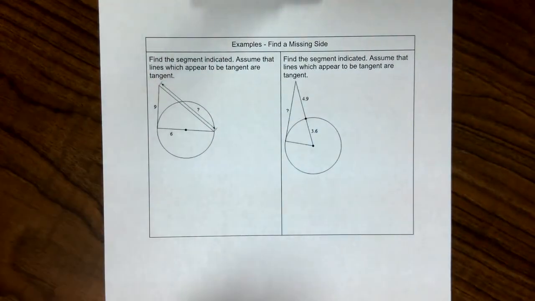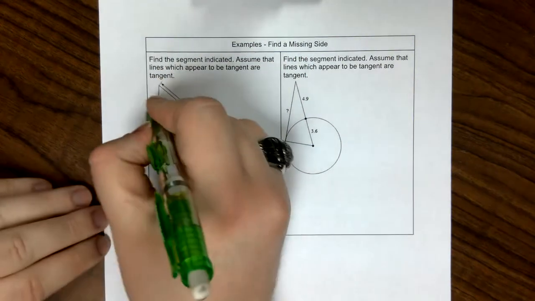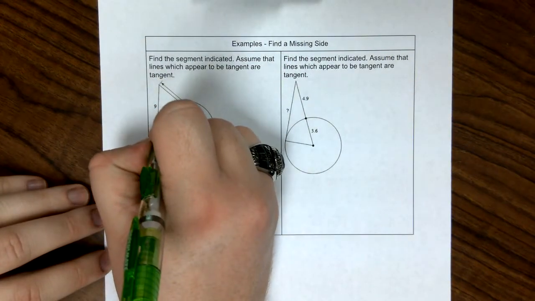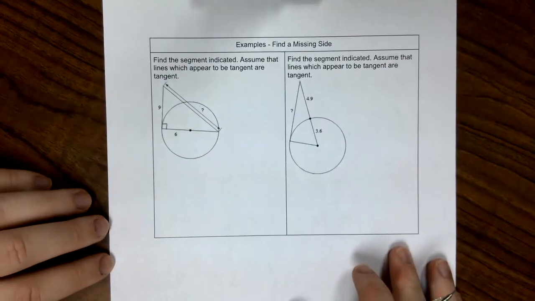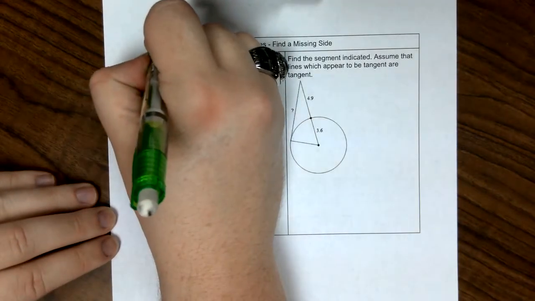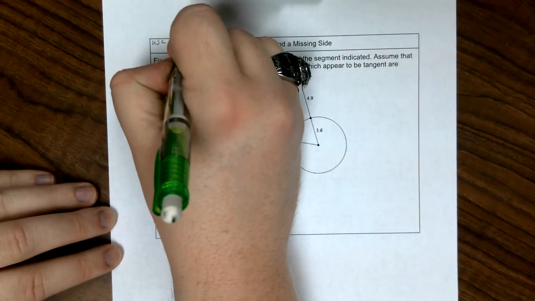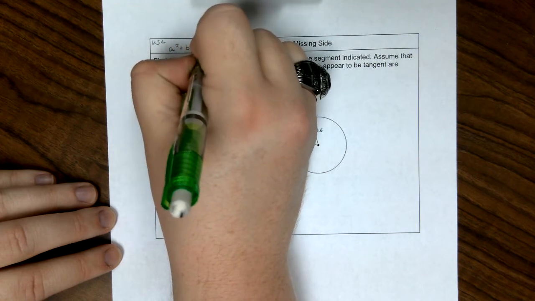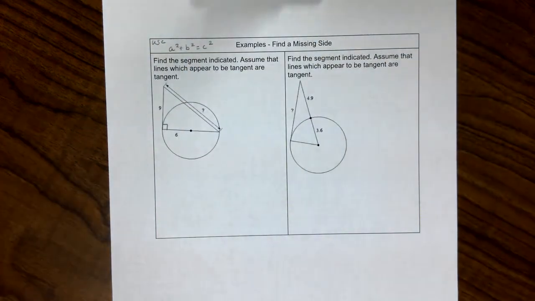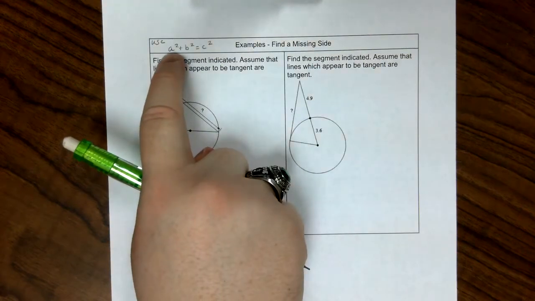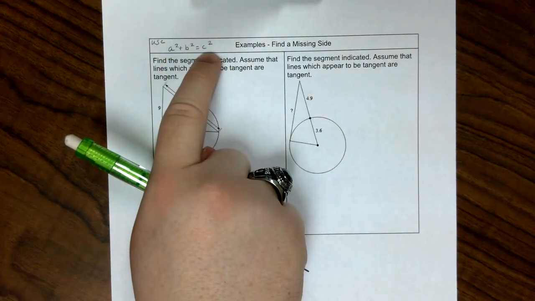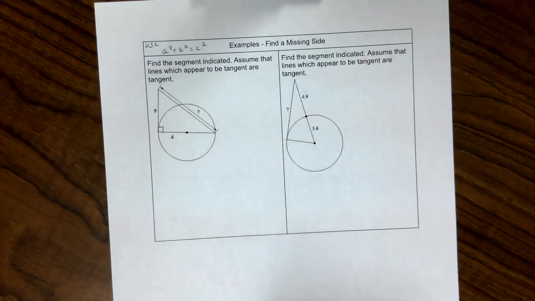Right, and here's the second half of what we're doing. So now you already know it's tangent. So we automatically know that right here is the 90. We're still going to use a squared plus b squared equals c squared. But now we're actually going to find some missing lengths. Okay? So one of these, A, B, or C, is going to be missing, and we're trying to find it. All right?